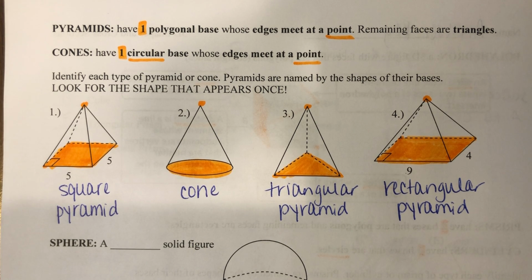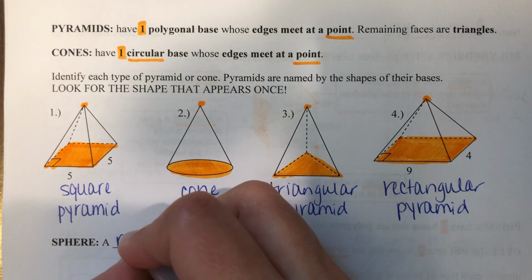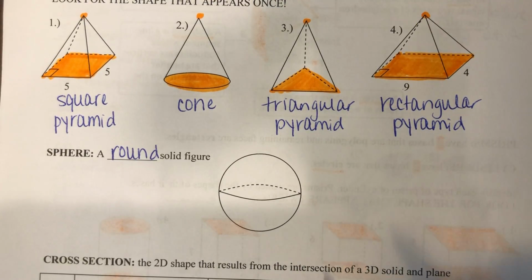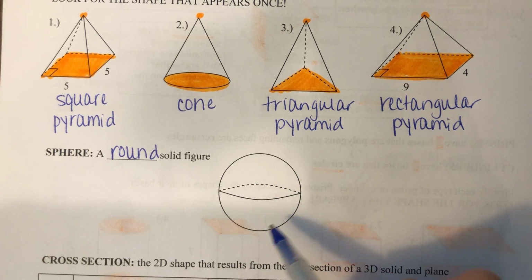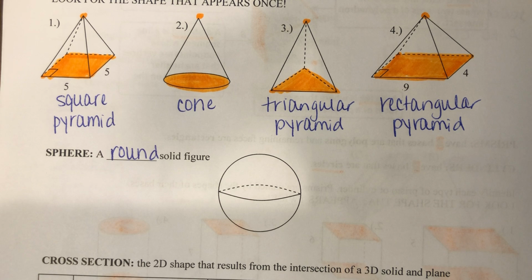Okay. Another 3-dimensional figure is a sphere. It's a round, solid figure. This is like your ball or the earth, something like that. Most people know what spheres are. So that's naming all the shapes.